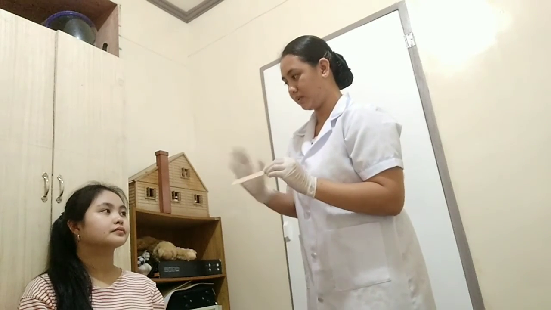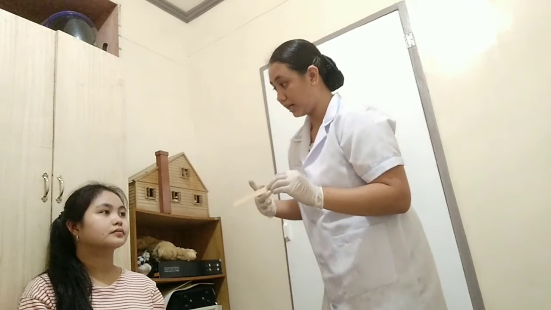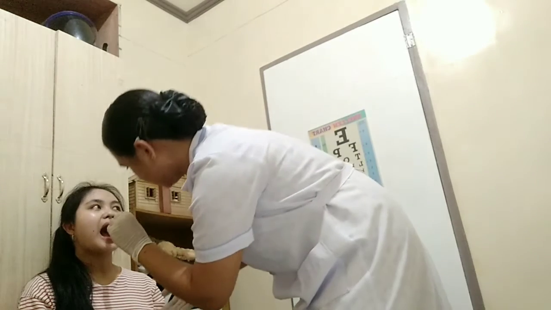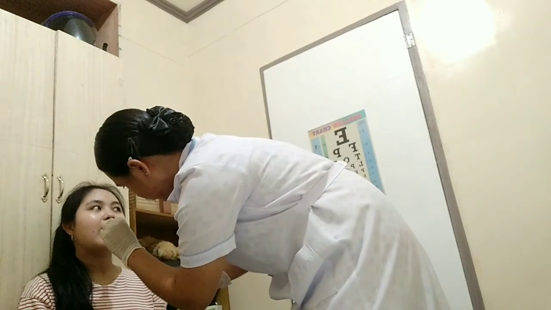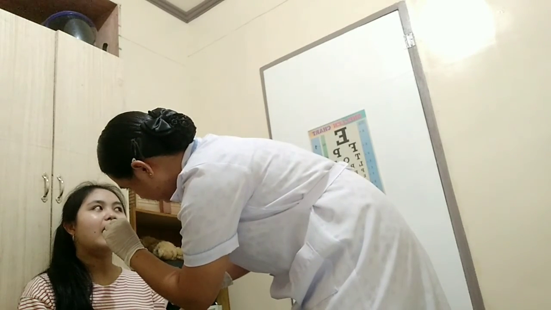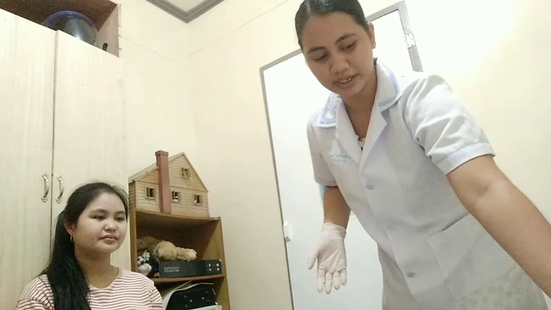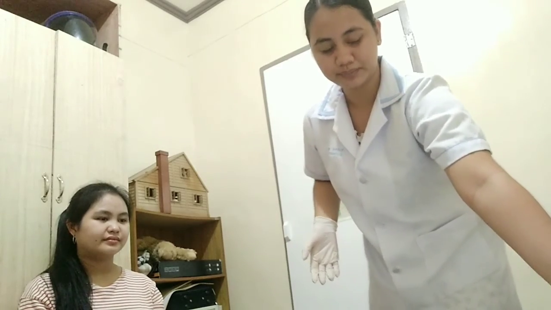So, ma'am, ano po ako ha, ipasok po yung tongue depressor po, tapos react po kayo kaagad if ano na po ha, sakit po. So, dispose of it in a proper area, and we are done for the stimulation of the gag reflex of the patient.